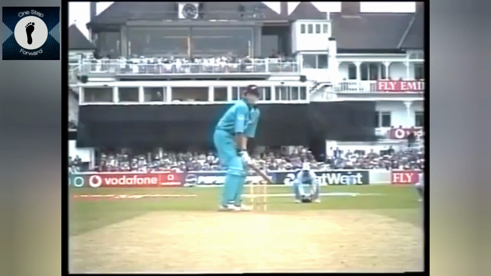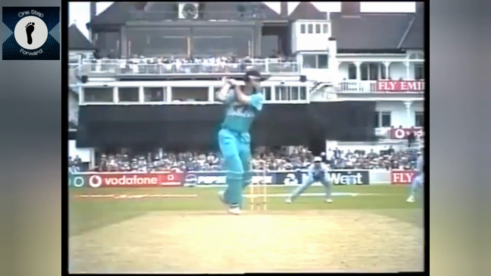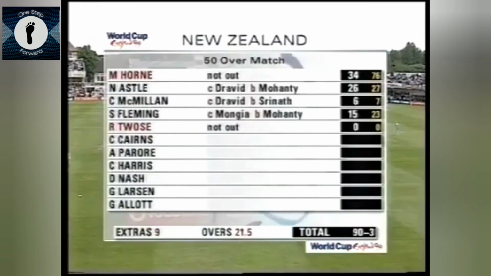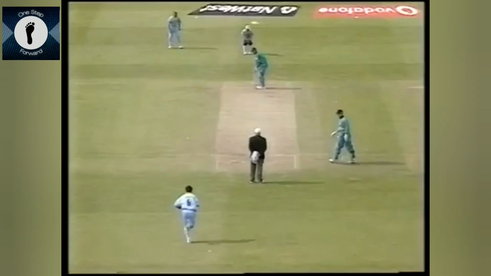Well, this is a big blow for India. Fleming just losing his poise, you'll notice there, trying to hit it on the onside, and has got a little edge, feathered it through to the keeper. Roger Twose's the new man. An absolute key for New Zealand now.